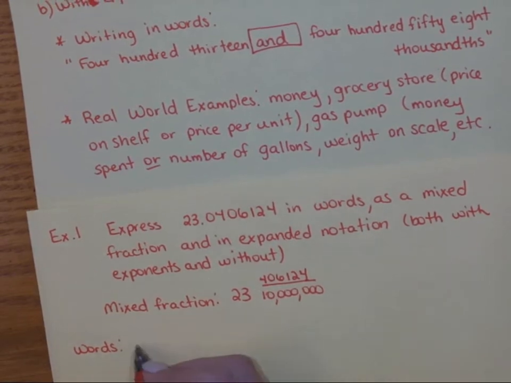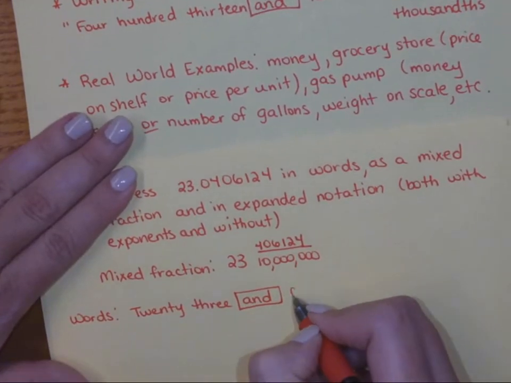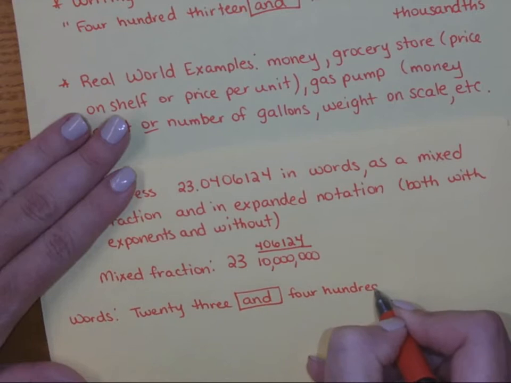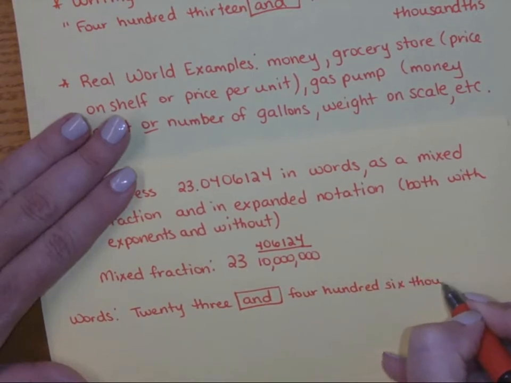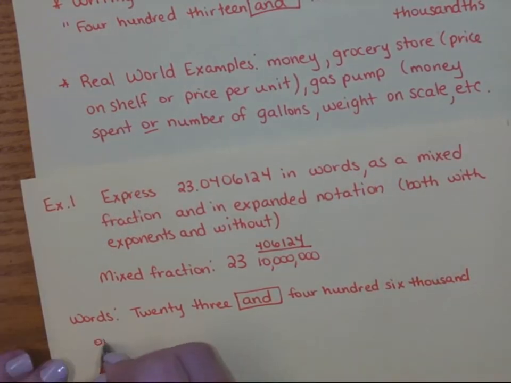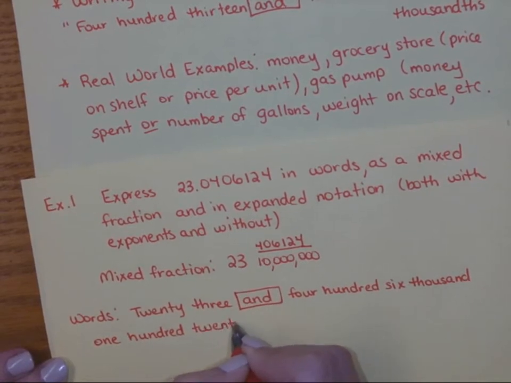First you write the whole number, so it's going to be 23. And now we'll write the numerator, which is 406,124.